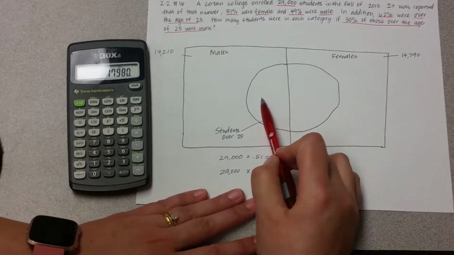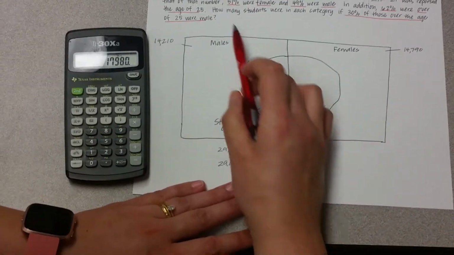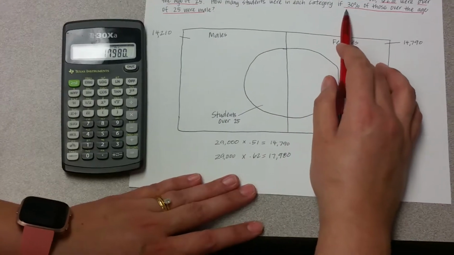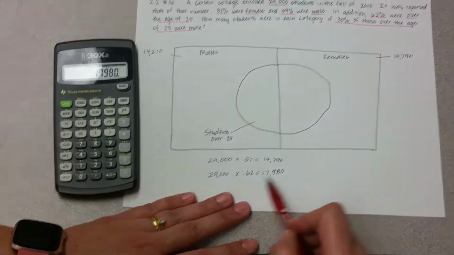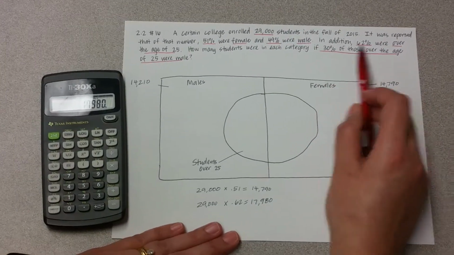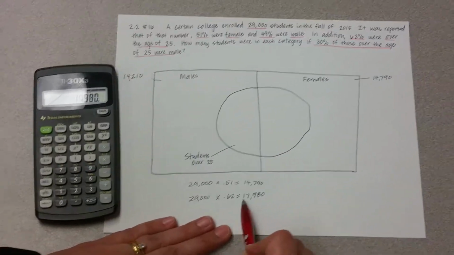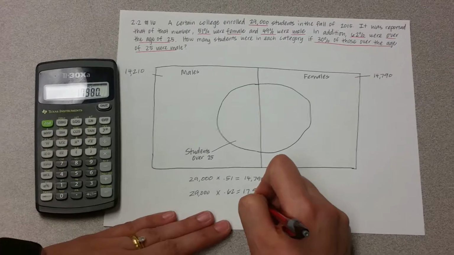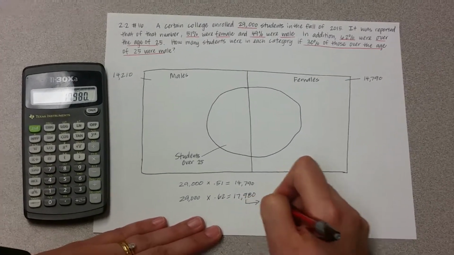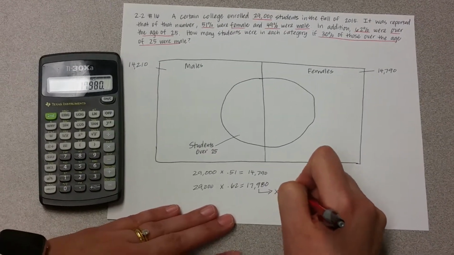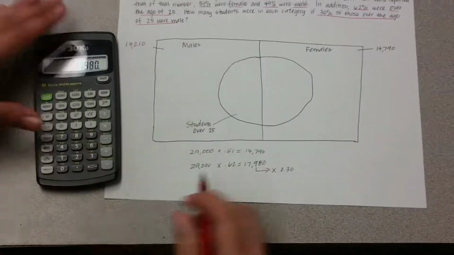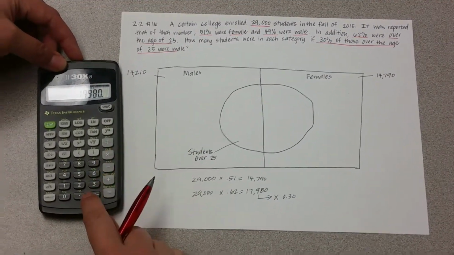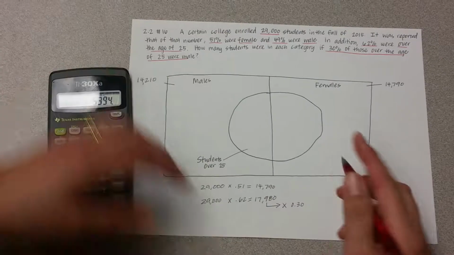Okay, now that's everything all in here, but that includes males and females. But it says of those, 30% were male, but only of those 17,980. So now I want to take this and multiply it by 0.30, because that's the 30%. So I need to find out how many were males, times 0.3.